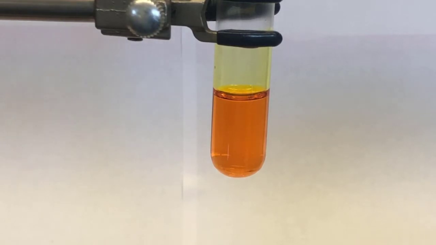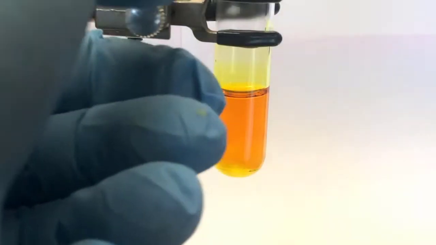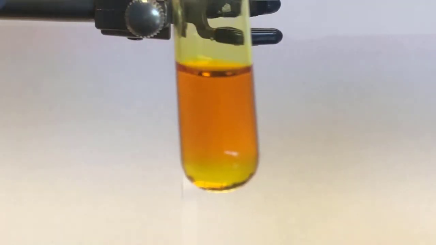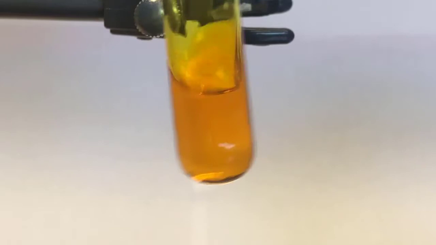So now I'll add sodium hydroxide. That was about 3 drops of hydrochloric acid. And this is 6 molar sodium hydroxide. 1, 2, 3. I don't know if you can see this. The sodium hydroxide is very dense. It went straight to the bottom. So now I'm going to mix it.